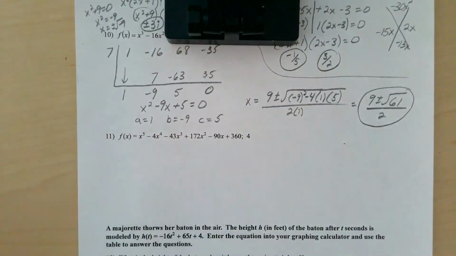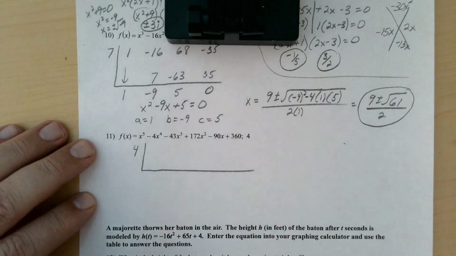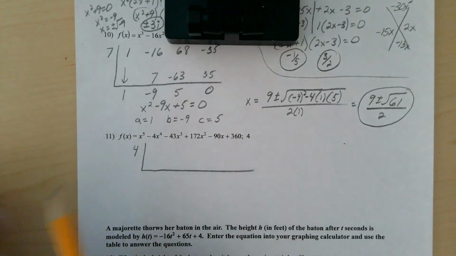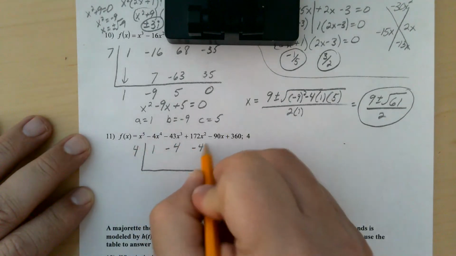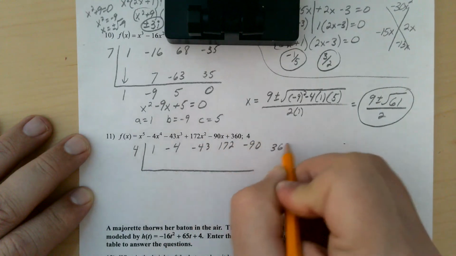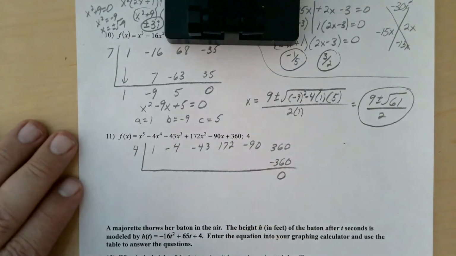So then number 11, more practice with this concept of, here is a 0. We need to find 4 others. So this is going to be that quartic. I will promise you, when we find out the equation that we have to solve, it's going to be to the 4th power. So let's put a 1, -4, -43, a 172, a -90, and a 360. So we know it's going to be a -360 at the end there.